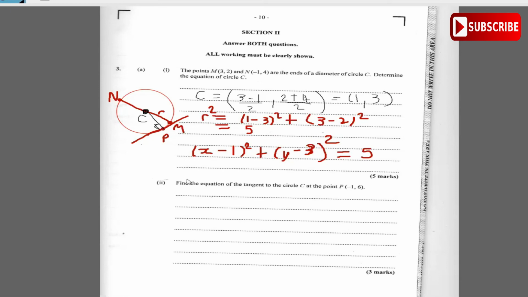So first we need to find the gradient of the normal, which is equal to the y value at P minus the y value at C. So it's y minus 3 over the x value at P minus 1, the x value at C.